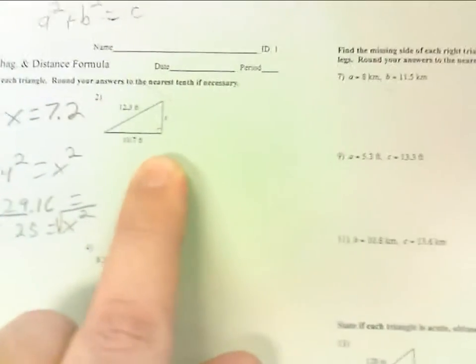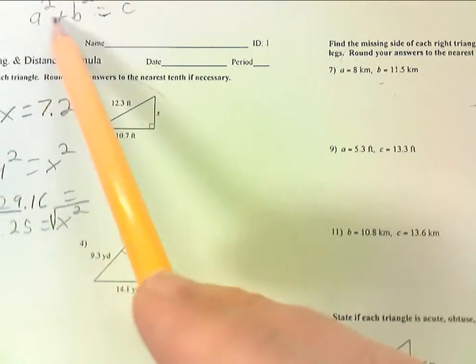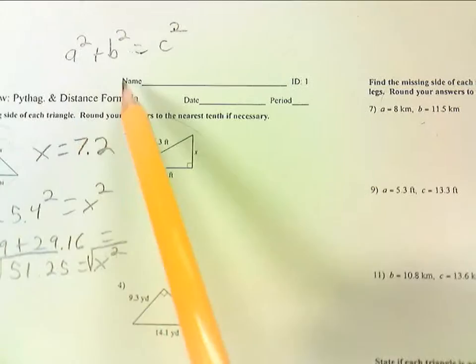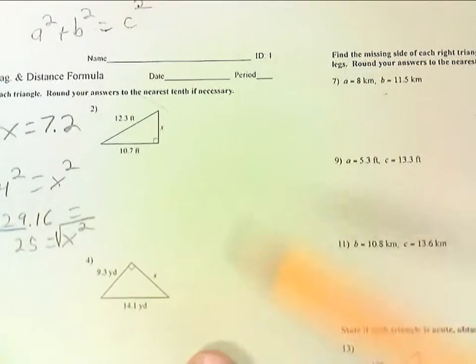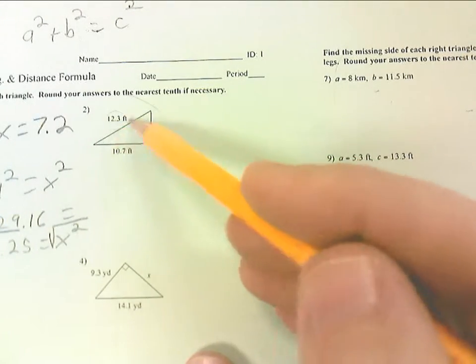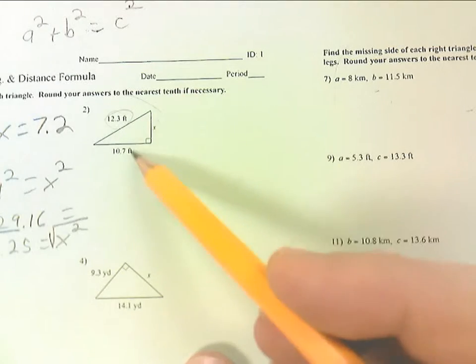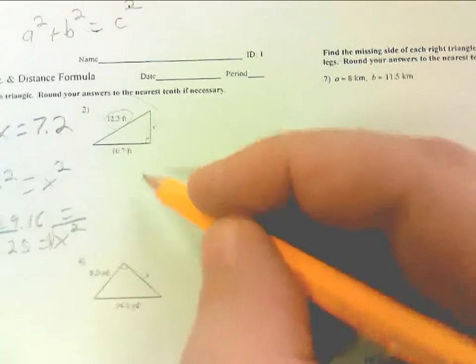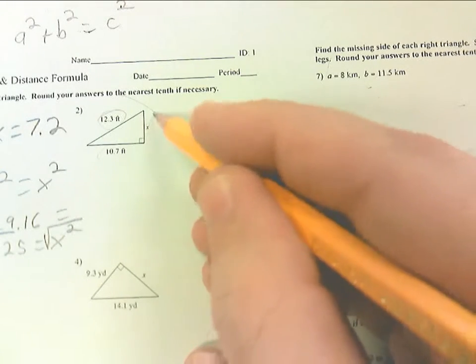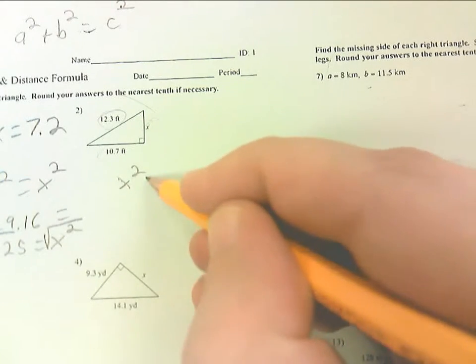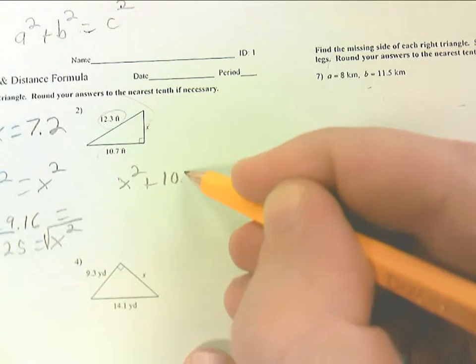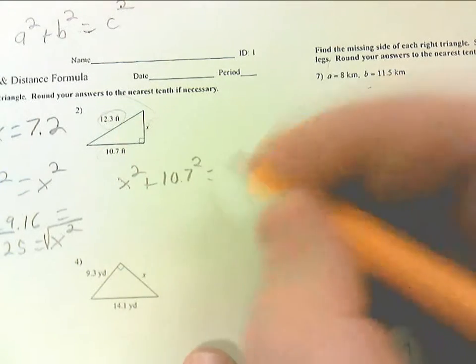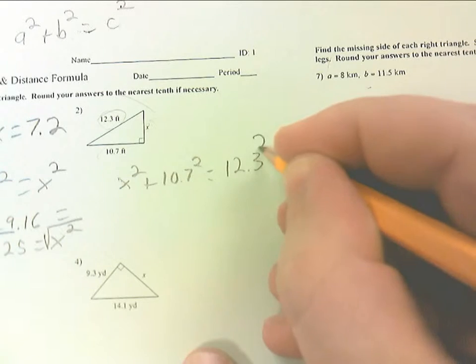And then on number 2, remember the Pythagorean theorem is a squared plus b squared is equal to c squared. Here it gives us the longest side, and we have to find one of the short sides. So I'm going to set this up. I'll call this side my a, so x squared plus 10.7 squared is equal to 12.3 squared.